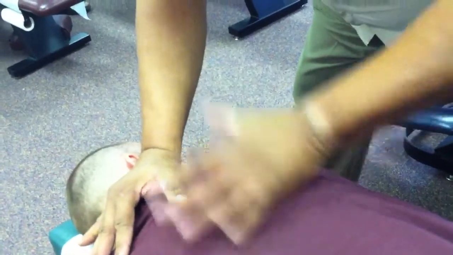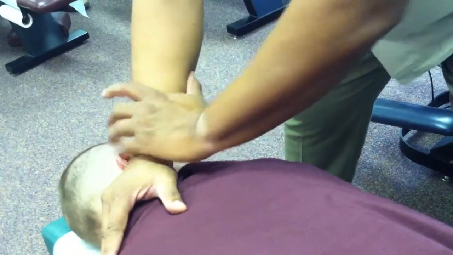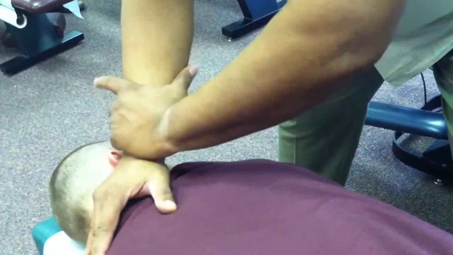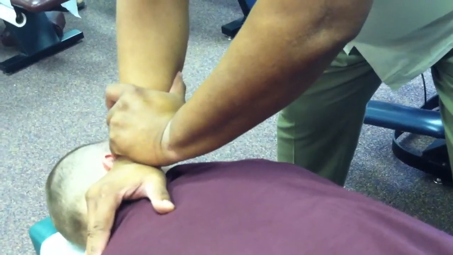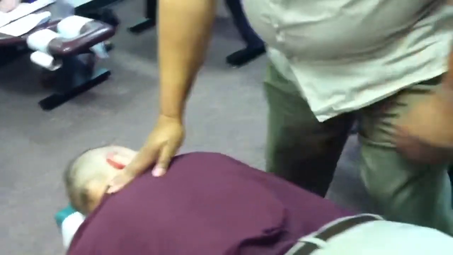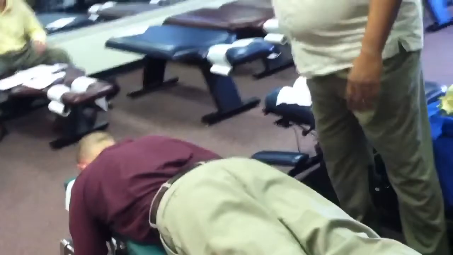The table is set to drop, and it's like a sustained toggle with the drop. Okay? It's not like the toggle recoil, just stay with it and sustain the toggle. Okay? Back in the center. What was that contact? The anterior part of the mastoid.